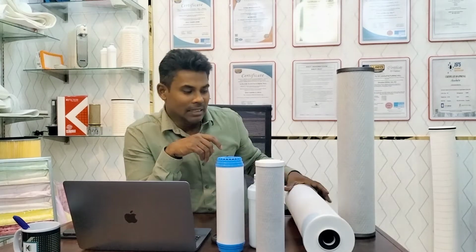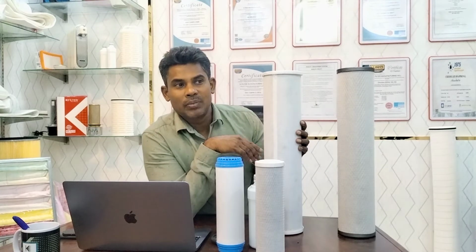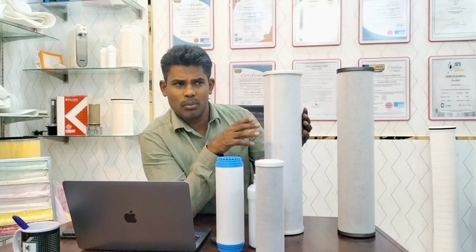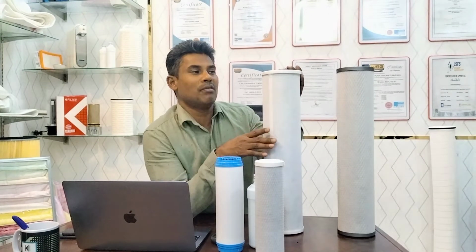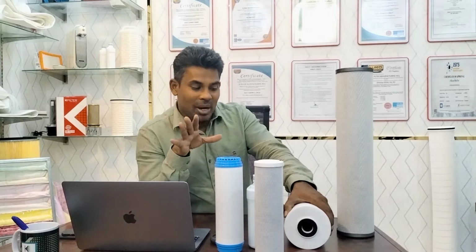We can make it from 10 inch to 30 inch, 40 inch, as per the customer's request. At the moment we are making 62 mm outer diameter to 65 mm outer diameter, which is the normal cartridge type. Then we can make jumbo filter cartridges, with outer diameter of 4 to 4.5 millimeter, and inner diameter of 28, 29 and 30 mm. That we can also customize.